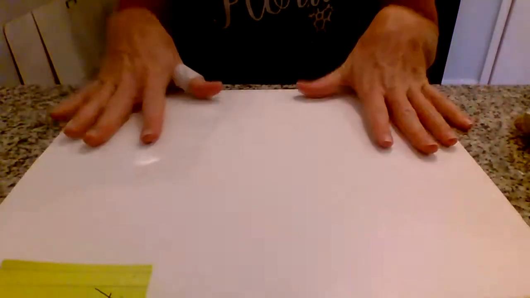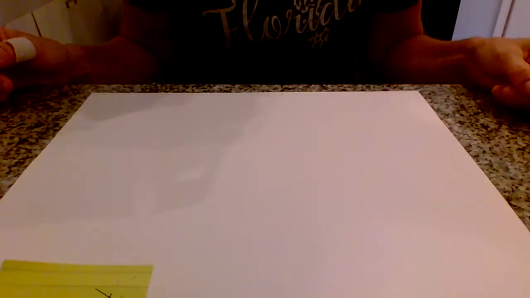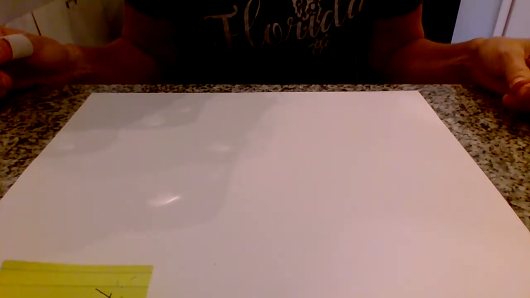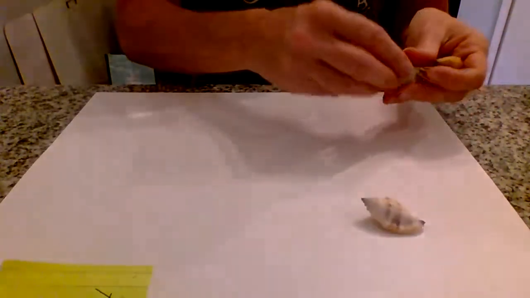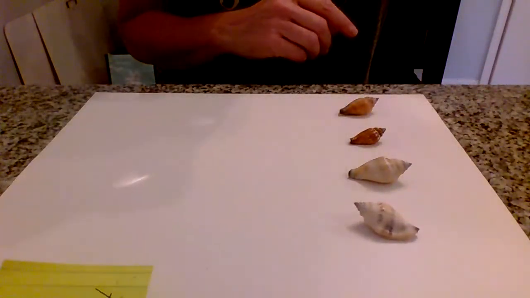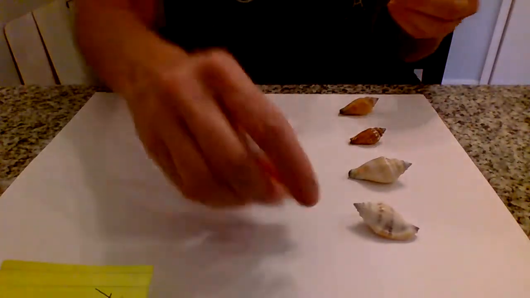making an array. So I'm gonna use my shells first, and I'm just gonna point the camera down here so you can see what I'm doing. I just have a blank sheet of paper to make my array. And let's say I wanna make the array 4 times 3. So I'm gonna have 4 rows of 3. Okay, sorry, 1, 2, 3, 4. And then I'm gonna put 3 in each row.